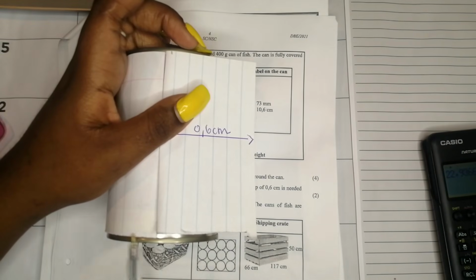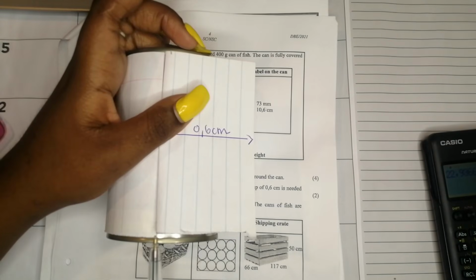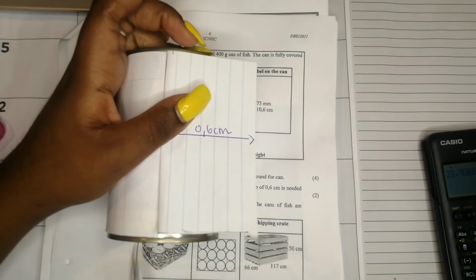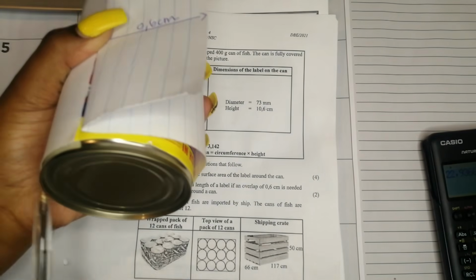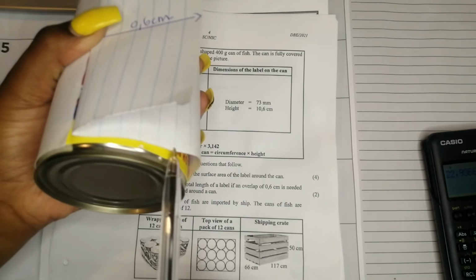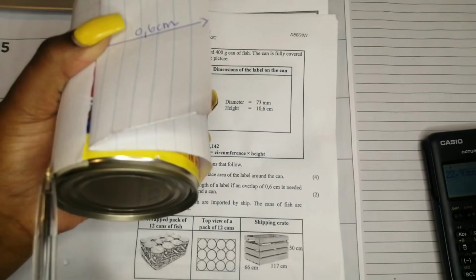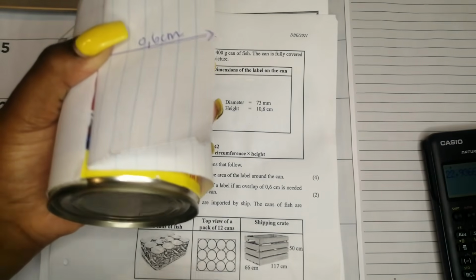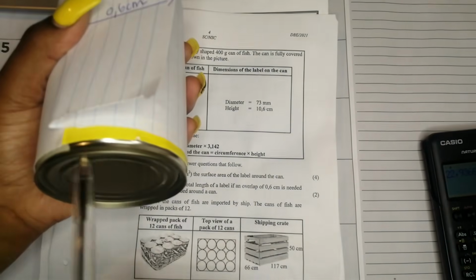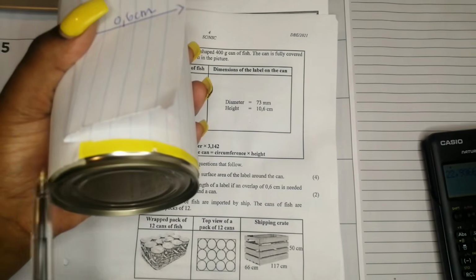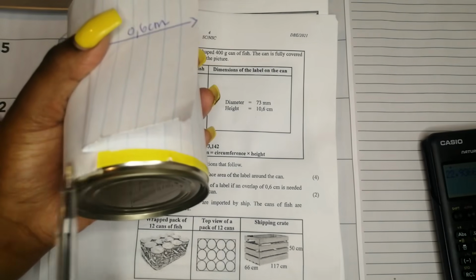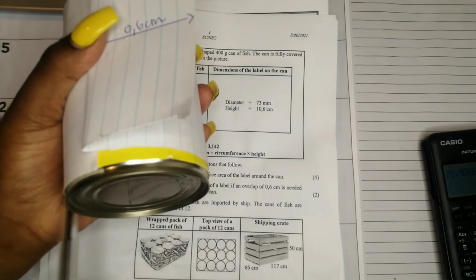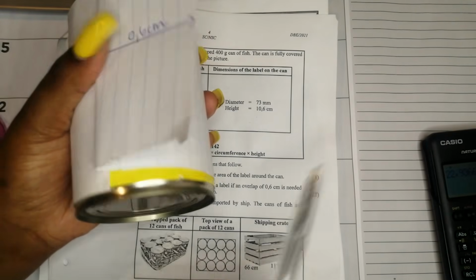If we calculate the circumference of the circle, we'll be able to get the length or the perimeter that this wrap is covering.